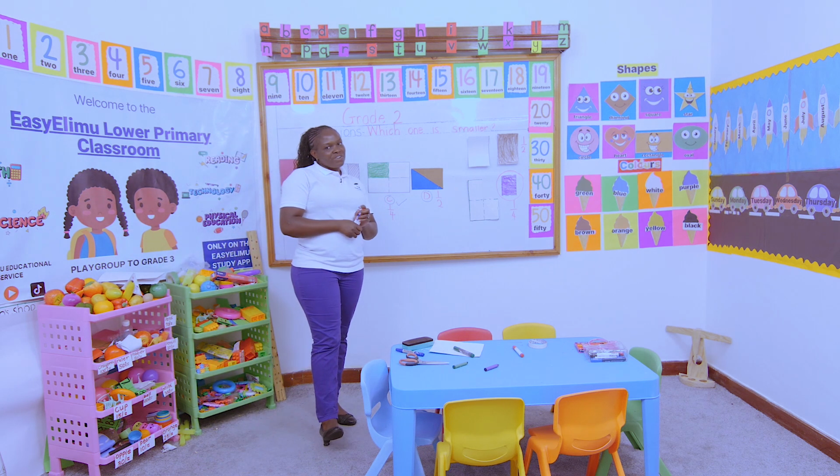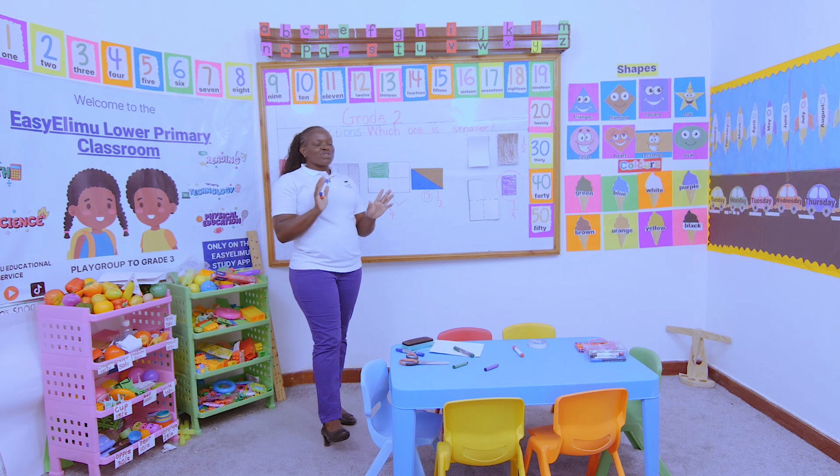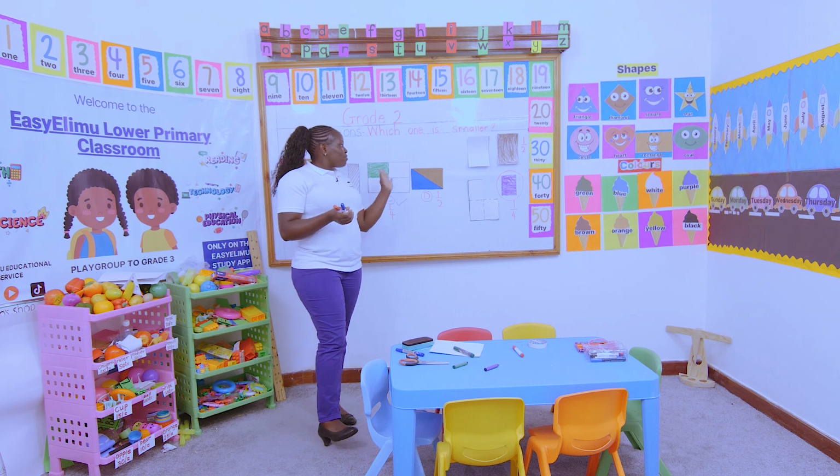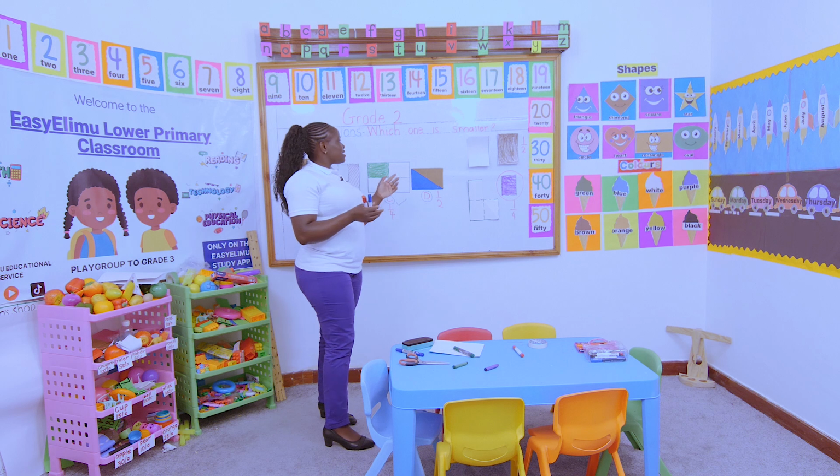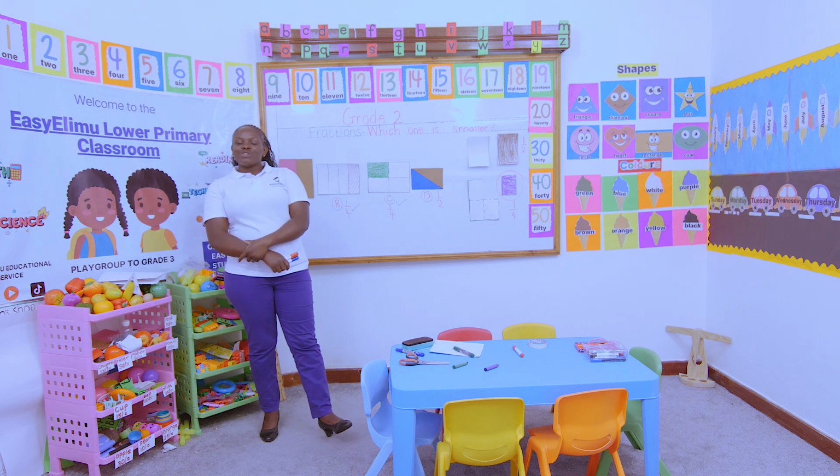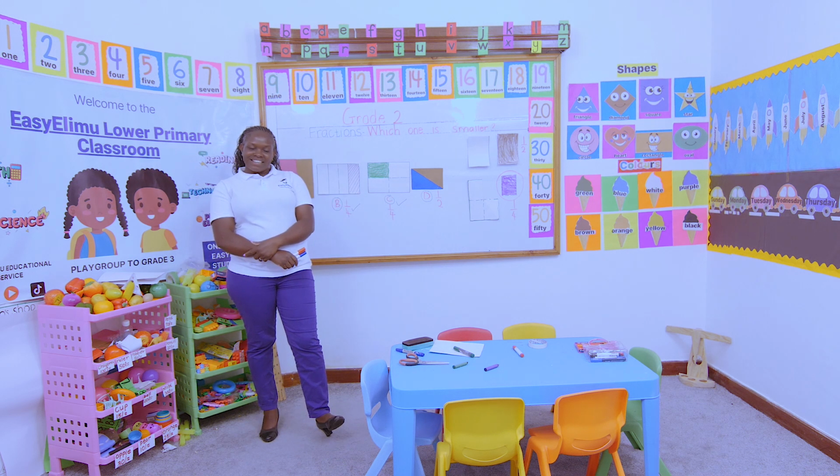It was nice having you around, and now we just want to do the pattern bar so that we can make our patterns using the cutouts we have done. You see, so no paper is going to be wasted.